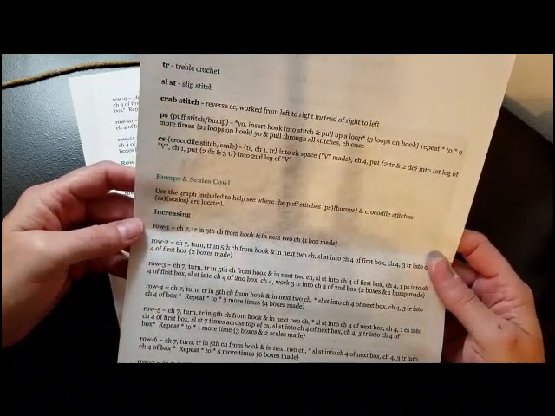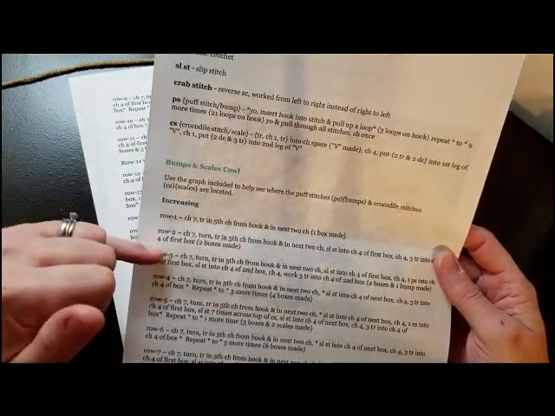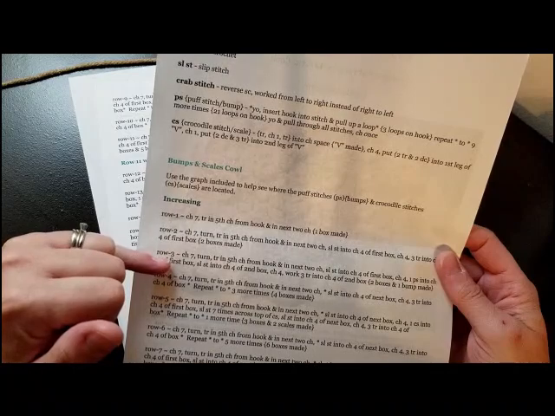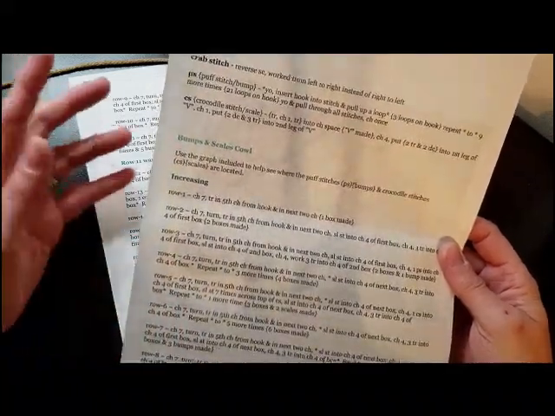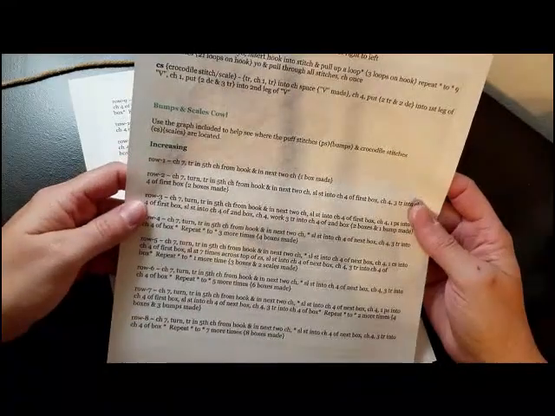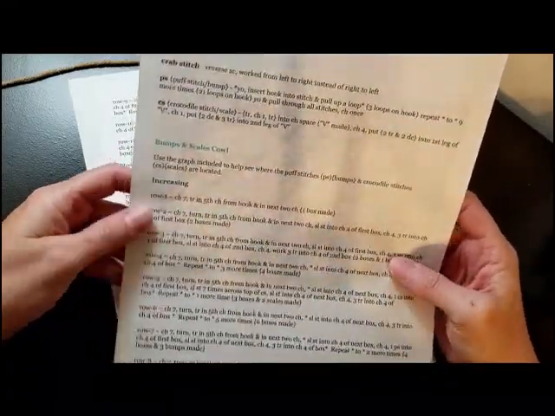Plus, when I do patterns, most of the time I go to the next row and just copy from the other rows and make adjustments. That's what I tend to do because it's easier. But if you spelled out all those stitches, it would take up way more space.